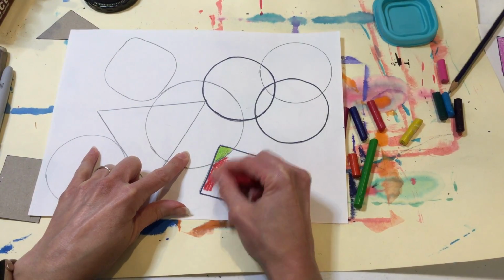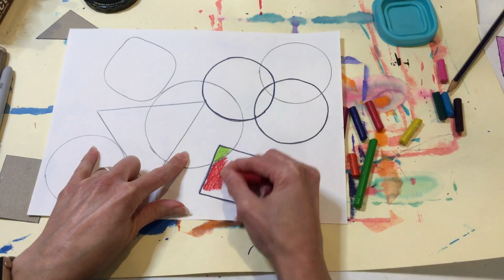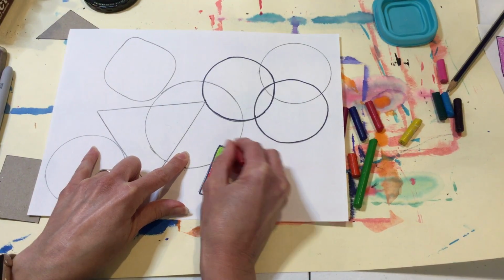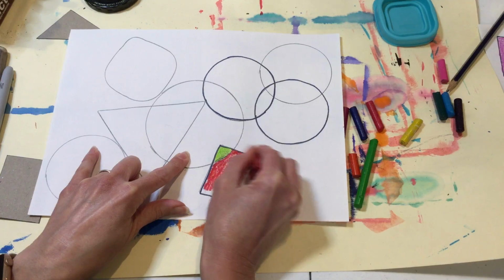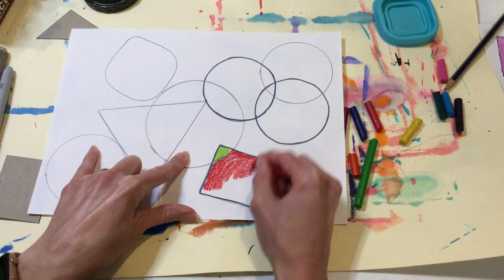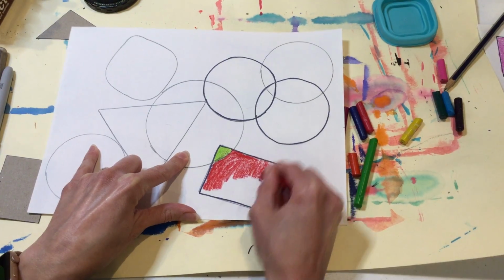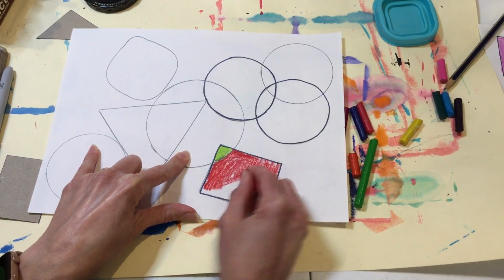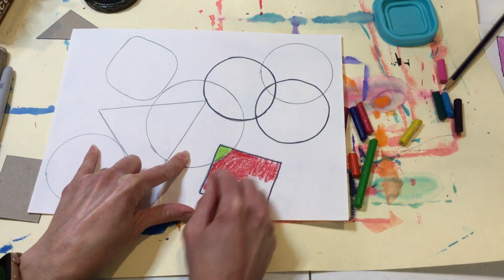If you don't want to use crayon for coloring your shapes, maybe you could use highlighters if you don't have crayon. So use the materials that you have available.